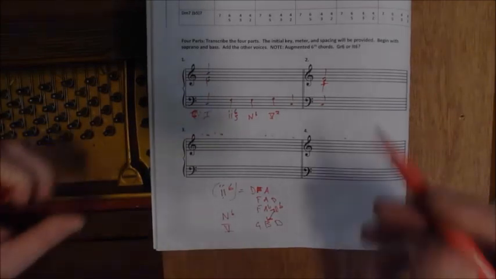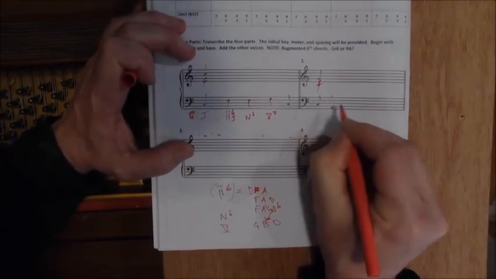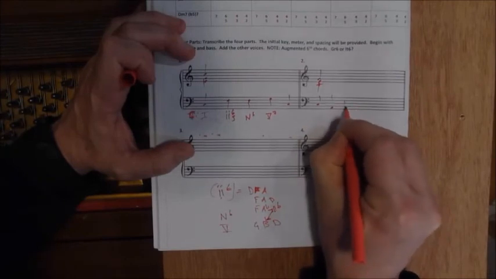So that bass line was much simpler than some of the other ones we've done. It went down a third to the expected note to prepare a French chord.